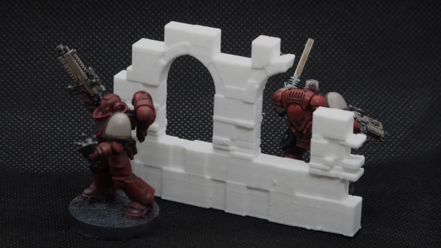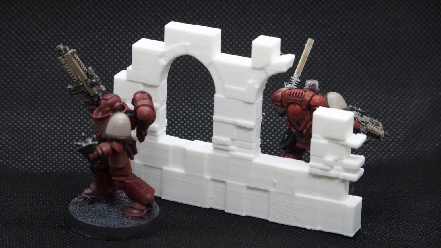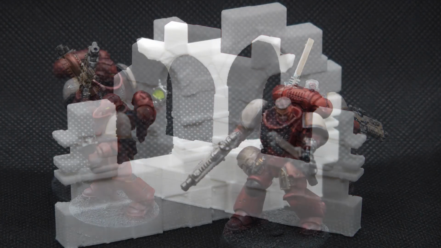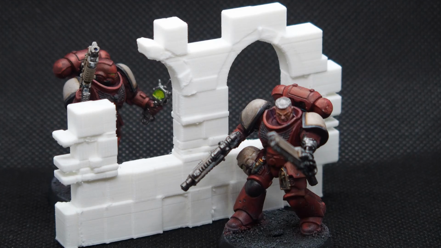And to close, I've got some pictures showing the scale of the walls next to some popular miniatures. 28mm scale.